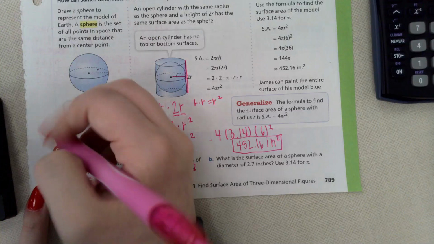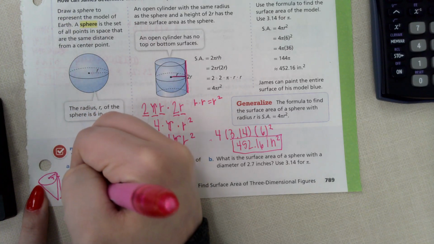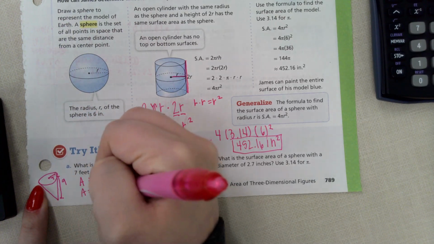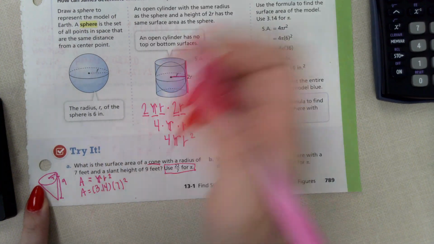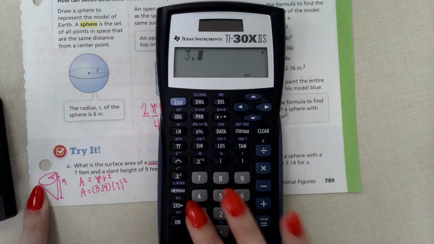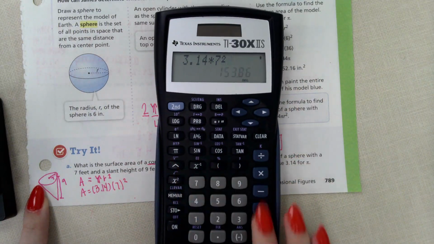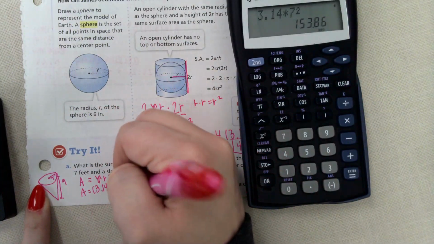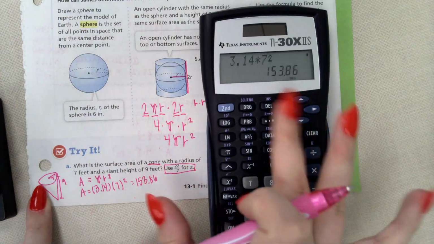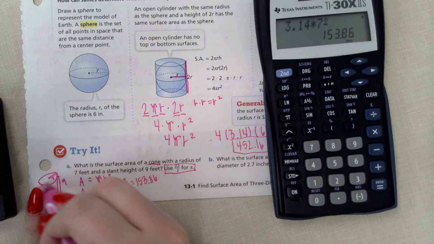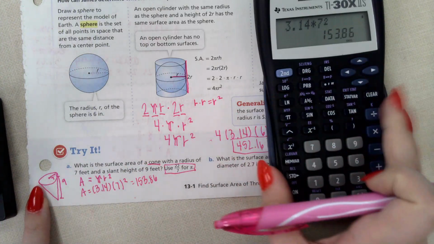So area equals 3.14 times my radius of 7 squared, which gives me 153.86.